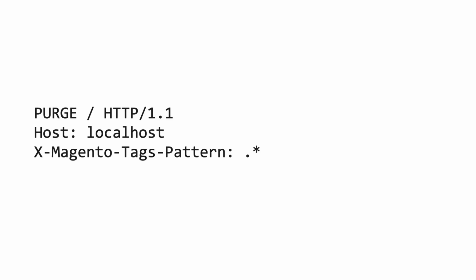If you want to invalidate the entire cache, it's not really required to specify any tags. Simply adding .* will match every object and will empty the cache completely. So let's see how that works when we actually run it in our test setup.